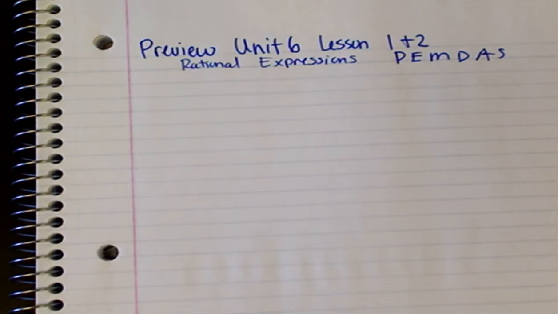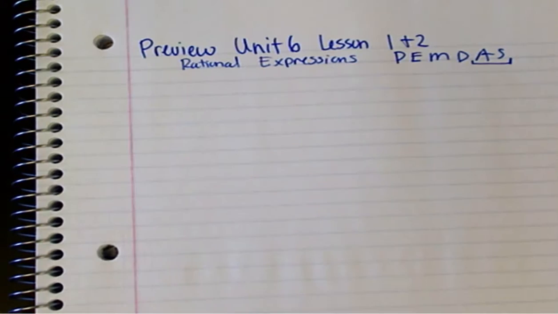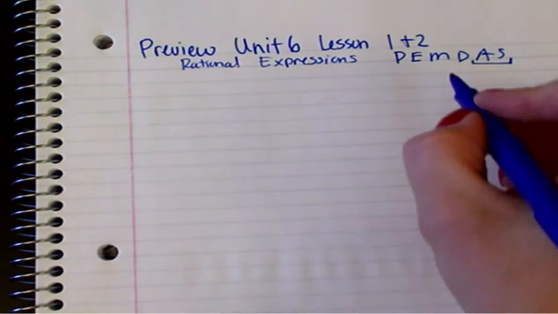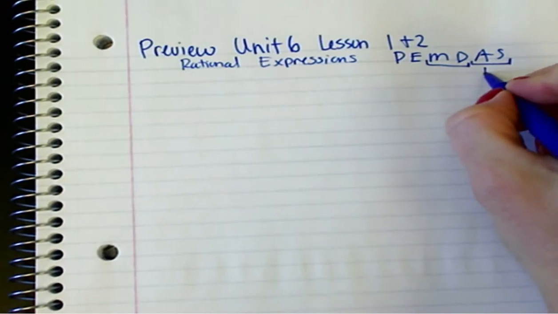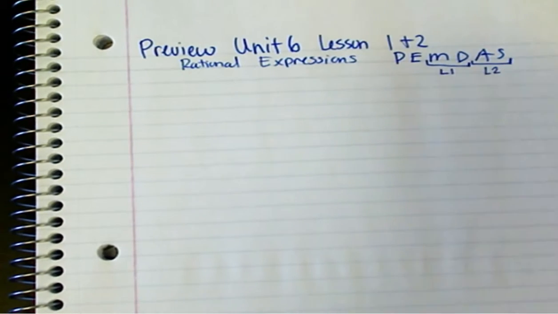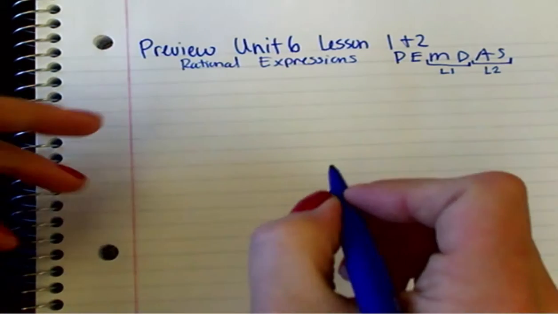2 lessons, which is rational expressions. We're going to look at adding and subtracting and multiply and divide. So those are the 2 lessons. This one is actually lesson 2, and this one is actually lesson 1. But we're going to start with add and subtract. Okay?